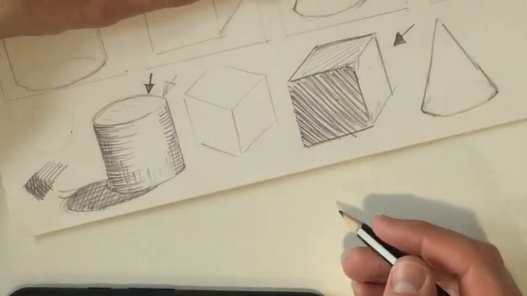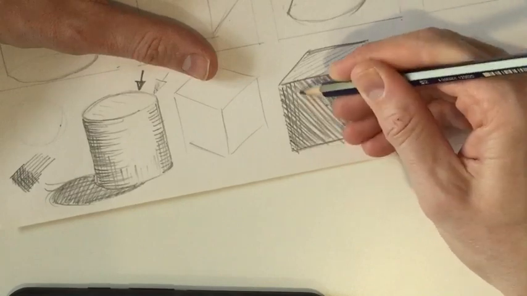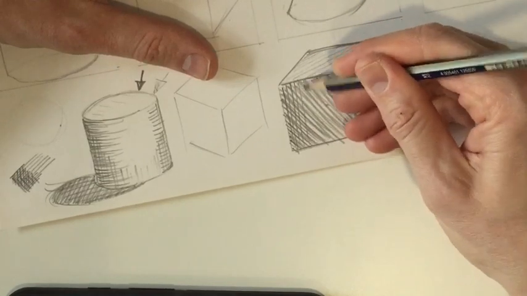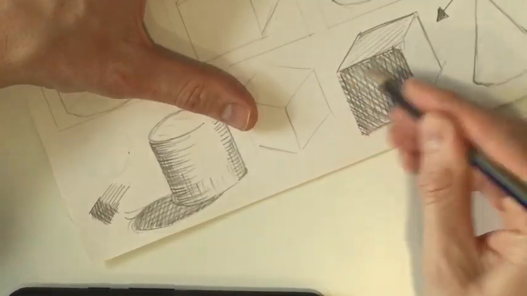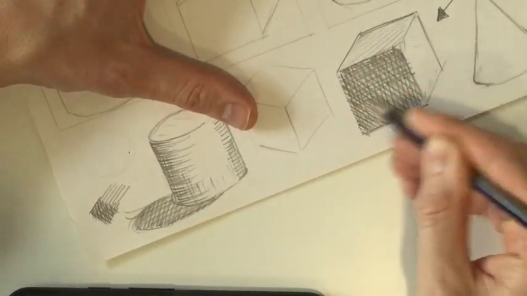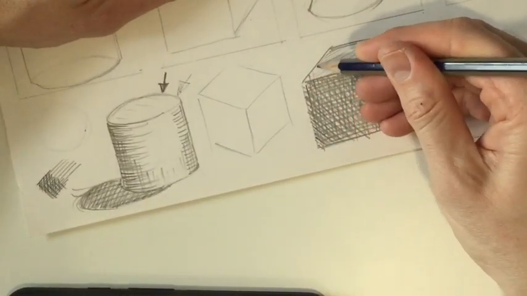And if we were going to do cross hatching on our cube, we would get it this far and then we would add a second direction. And then maybe a second direction up here.